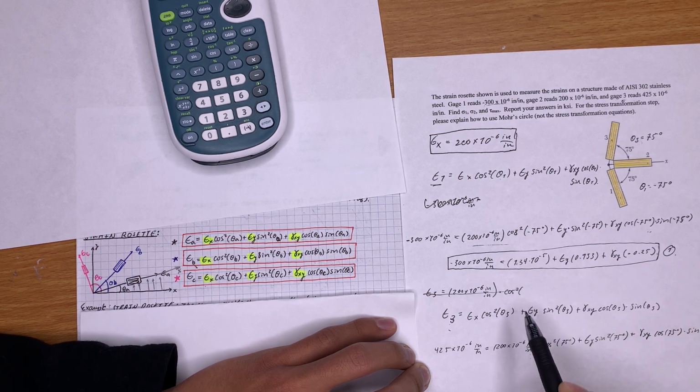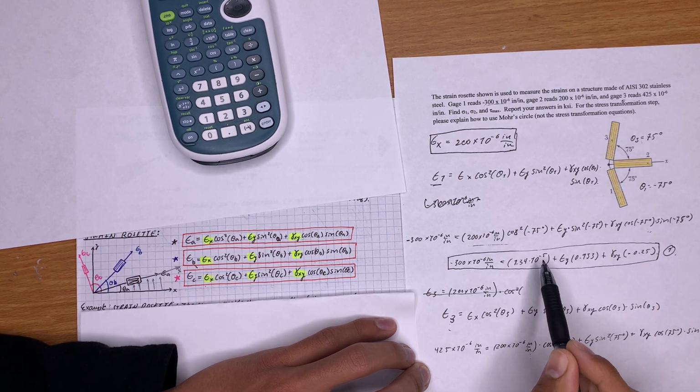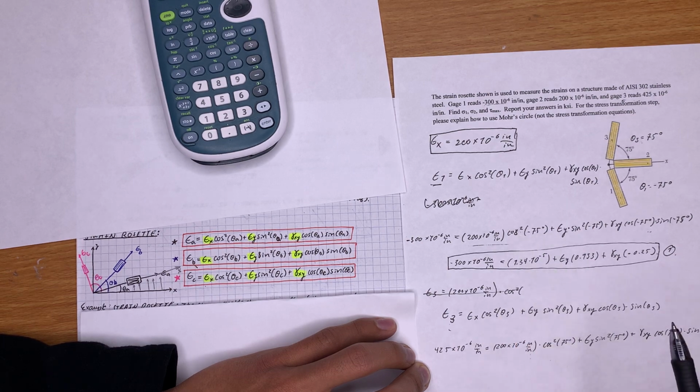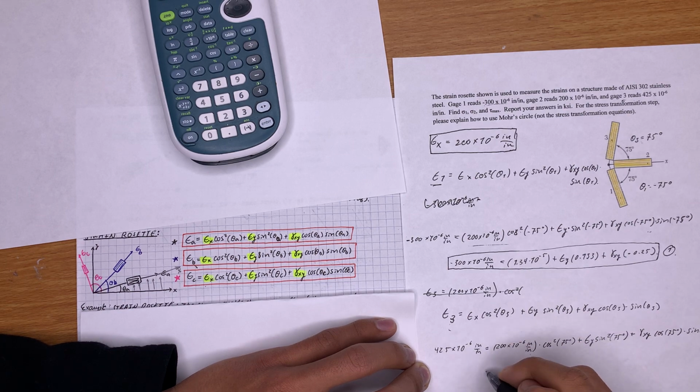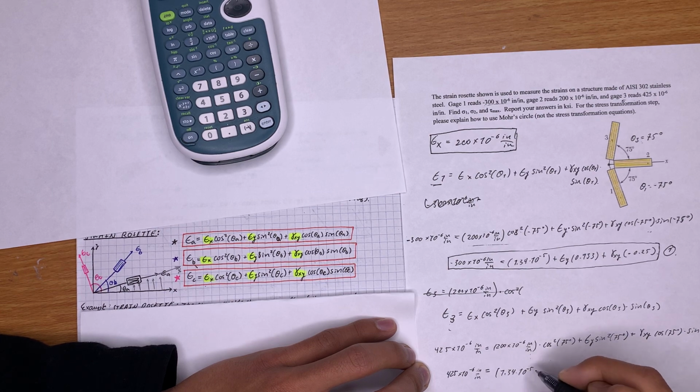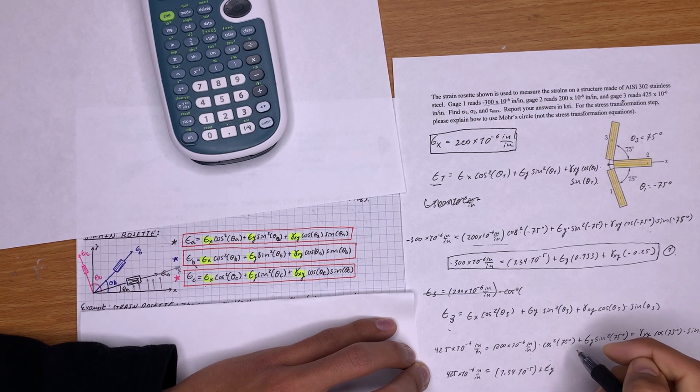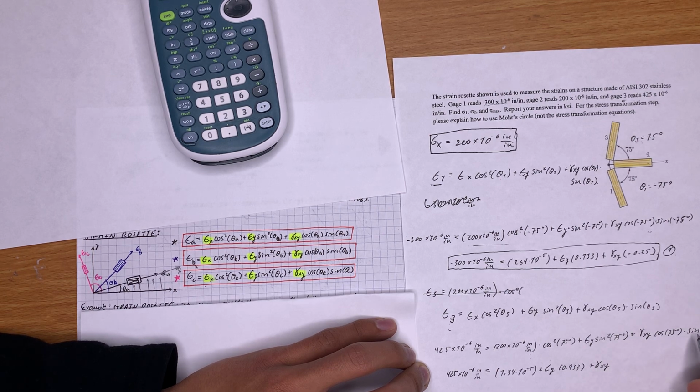So like I mentioned, this value here will not change to the negative 75 value because it's squared anyways. So we basically have the same decimal here and here. So to simplify this, we have 425 times 10 to the minus 6 inches per inch, which is equal to 1.34 times 10 to the minus 5 plus strain in the y times 0.933 plus gamma xy cosine 75 times sine 75.